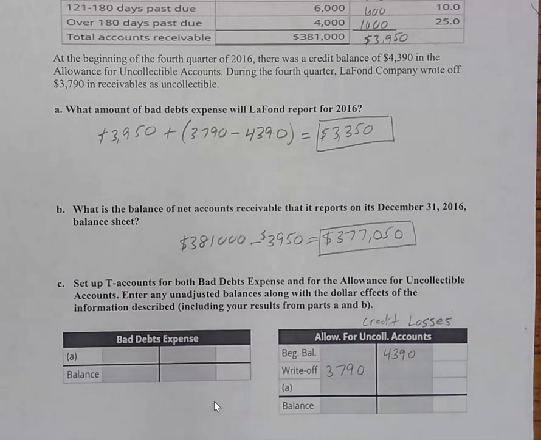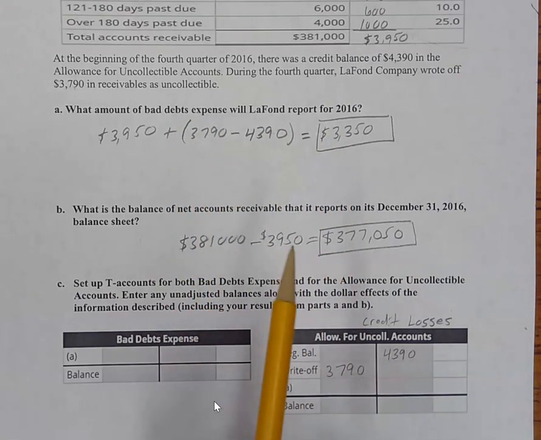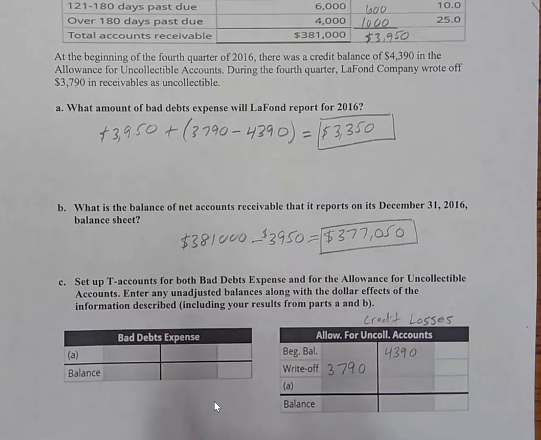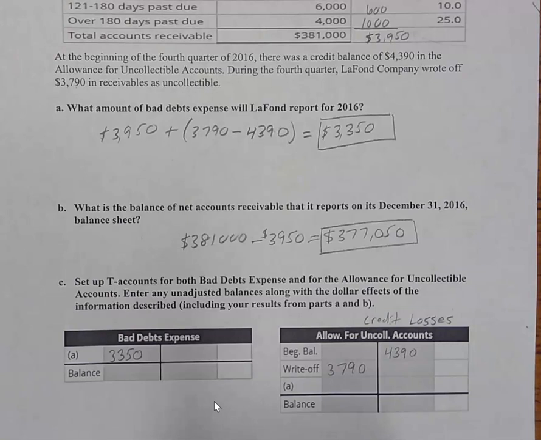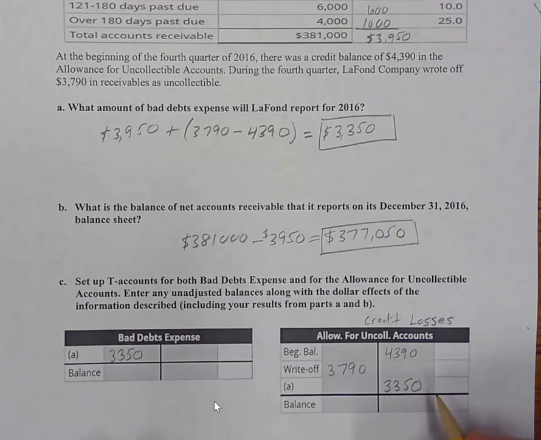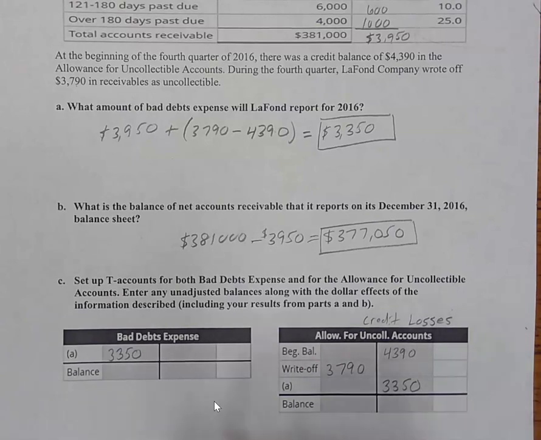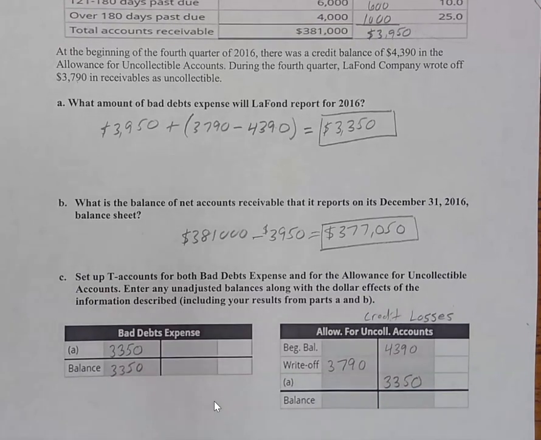Now, we need to actually come back up here and look at our amount of bad debt expense. And we said that bad debt expense, like all expenses, has a debit balance. So we're going to go ahead and enter that here over on the left side. Okay, and we're going to come over here and do the other side of that essentially journal entry, although we're using T accounts, just like so. So our bad debt expense is pretty simple. There's only one thing there, so we can just drop that down.